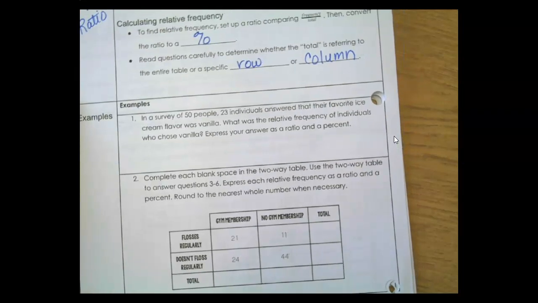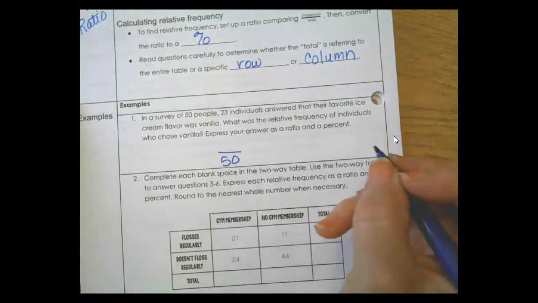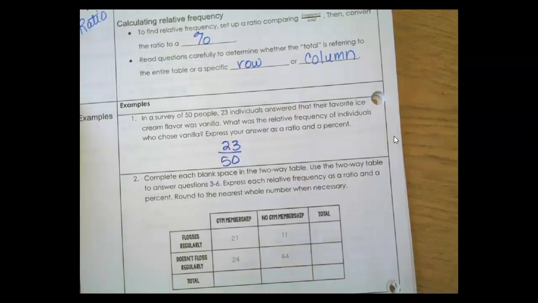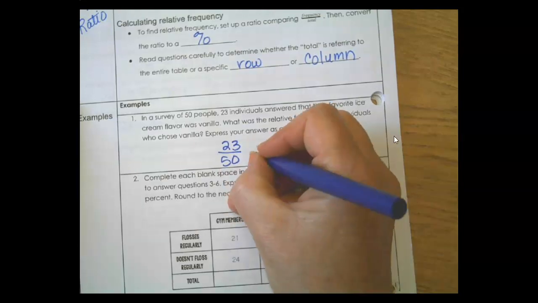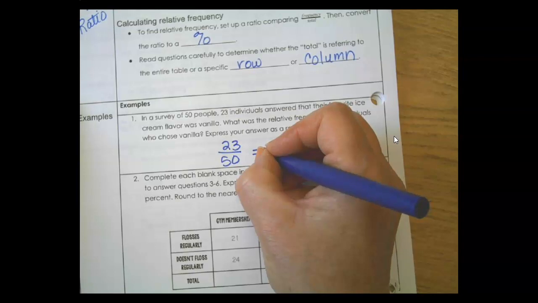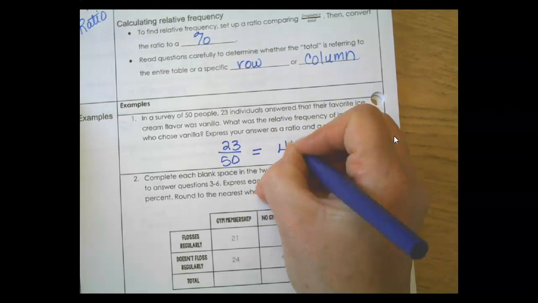In a survey of 50 people, so that's my total, right there should tell you that's 50 people, right? 23 of those answered that their favorite ice cream flavor was vanilla. What is the relative frequency? If you said, what is the frequency, it would just be 23. But since it's a relative frequency, it turns into a fraction, ratio, and then you're going to turn that into a percent. So take this and multiply it by 100, and you get 46%.